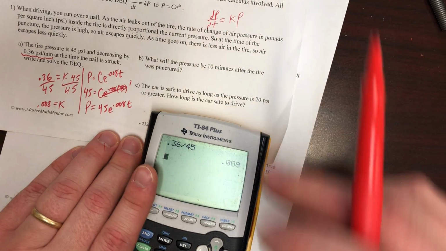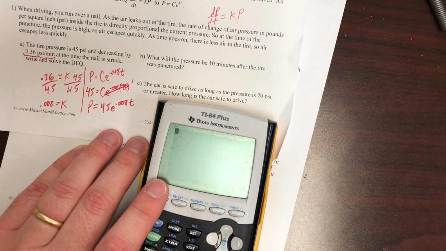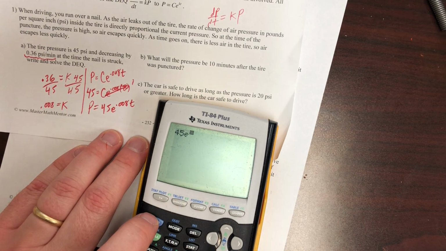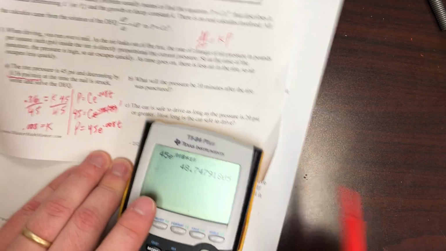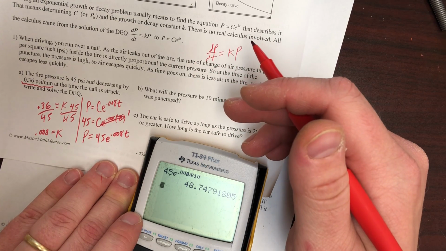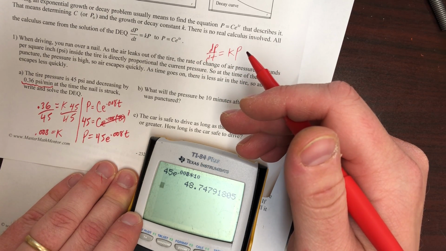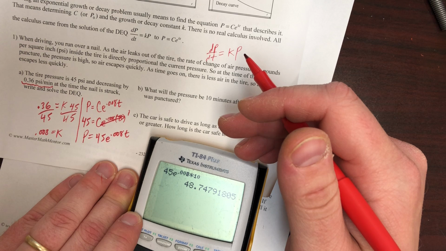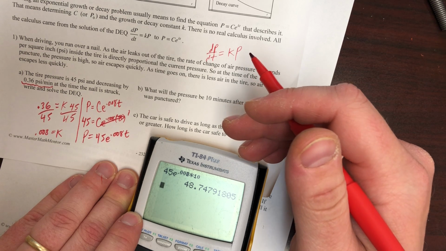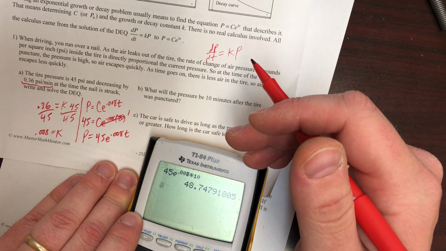I'm going to assume T is in minutes. 45 e to the 0.008 times 10. So, I'm going to go ahead and say I made a mistake somewhere.